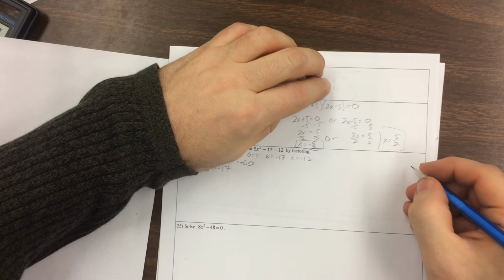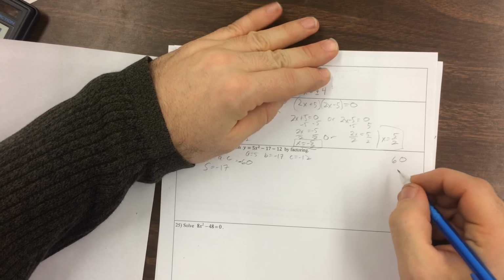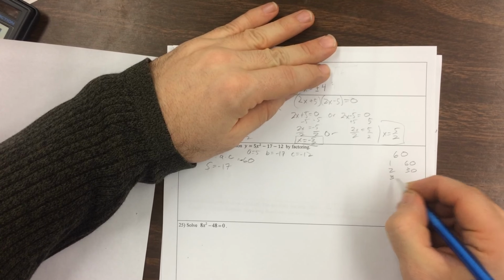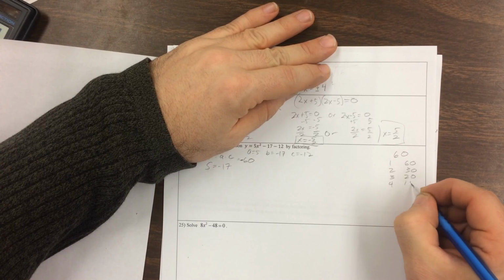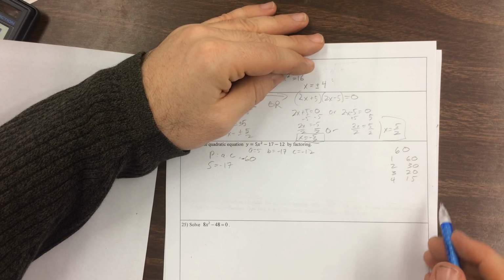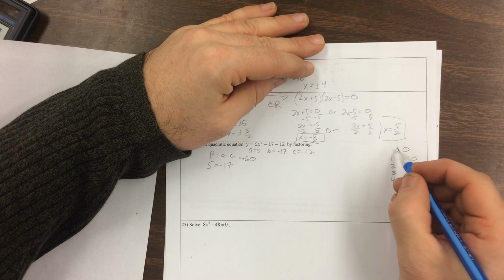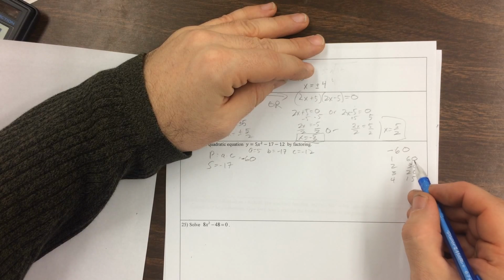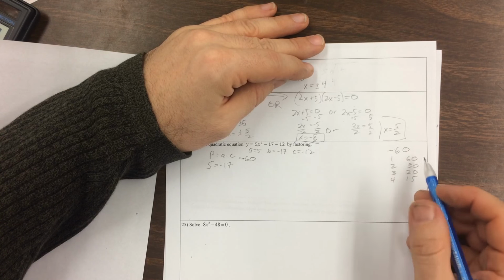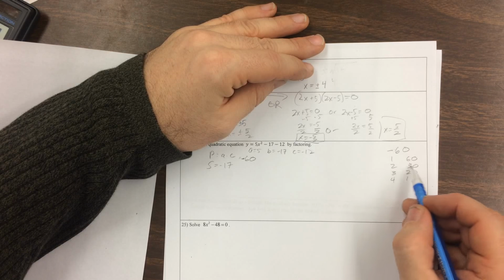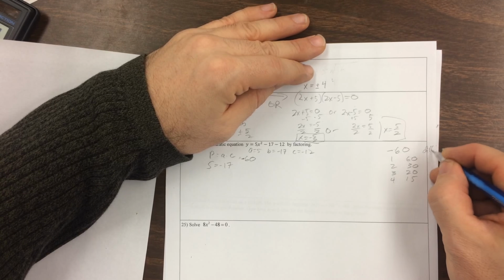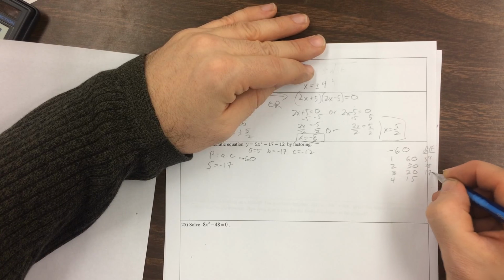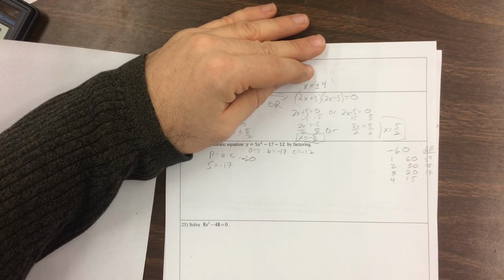That doesn't come to mind right off the top of my head, so I'm going to do this. The factors of 60: 1 and 60, 2 and 30, 3 and 20, 4 and 15. I'm getting closer. Remember that because it's negative 60, one of these is going to be negative, so I'm going to be subtracting. So the difference of here would be 59. The difference of this would be, right, this difference. 59, 28, 17. Oh, hey, I did find it.